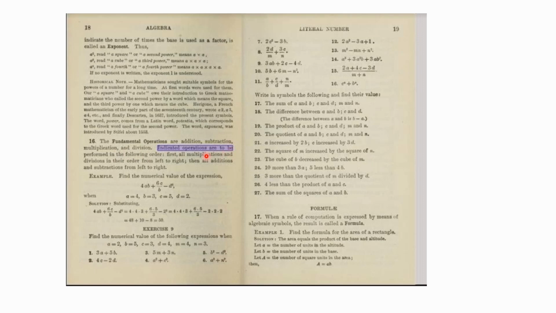Indicated operations are to be performed in the following order. First, all multiplications and divisions in their order from left to right. Then, all additions and subtractions from left to right. And then it goes into some algebra.